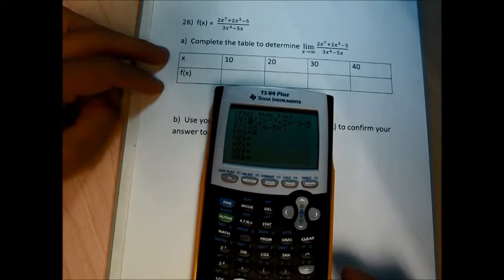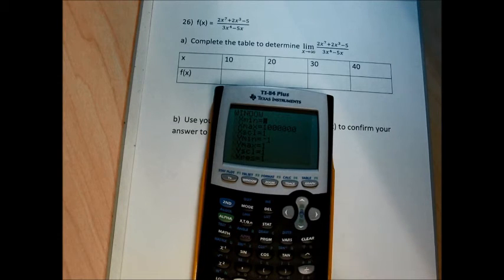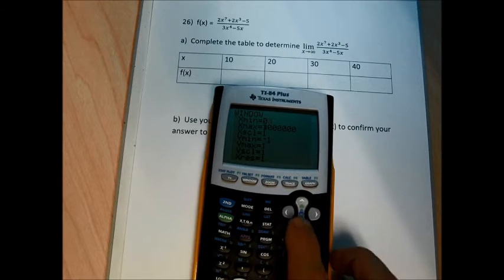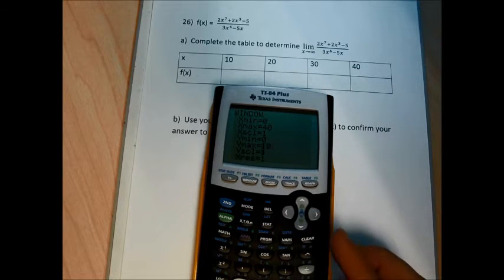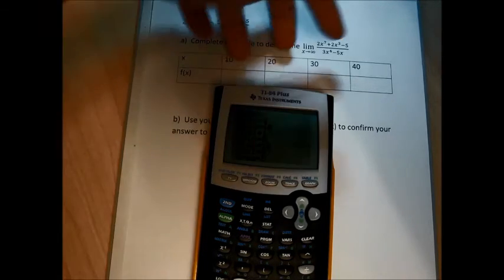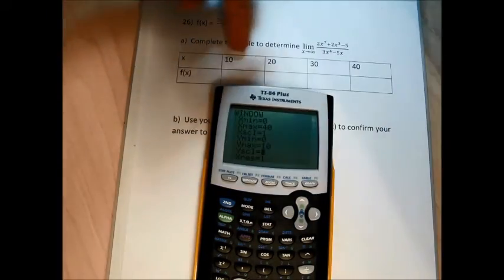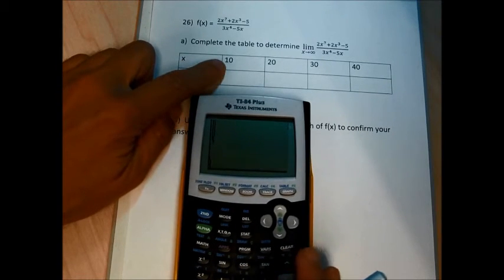For my window, my x's need to go between 10 and 40. So I'm going to make them go 0 to 40 then. And then my y's, I don't know what they should be. I'll make them 0 to 10. I know that's not good. But for completing the table, as long as my x's have the values that the table encompasses, it'll be okay. I'm not going to see much of a graph at all, but I don't care because my table will save me here.